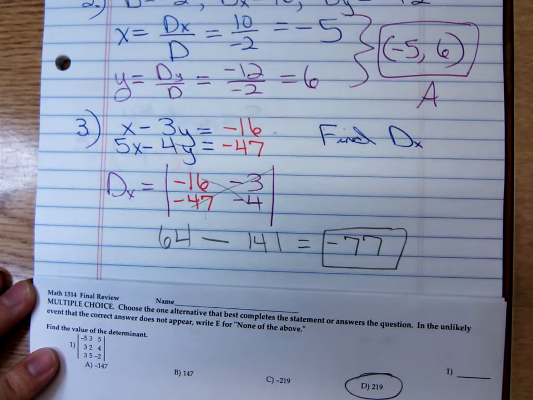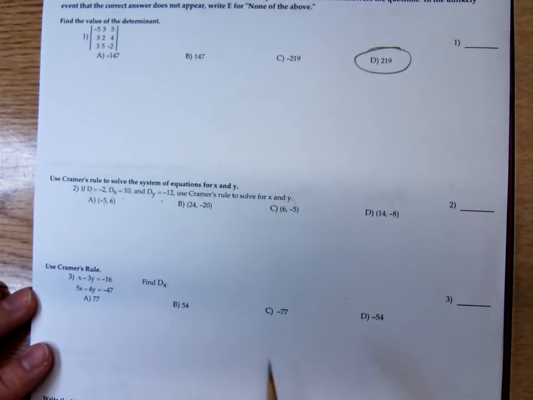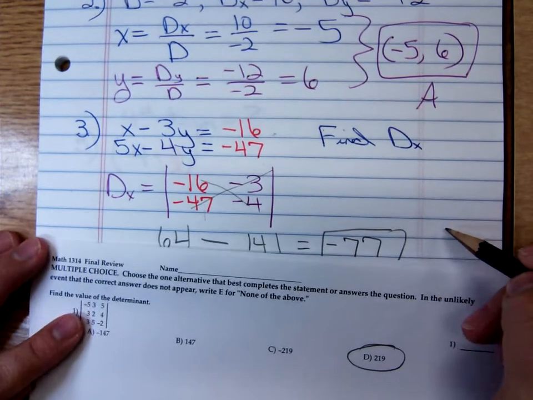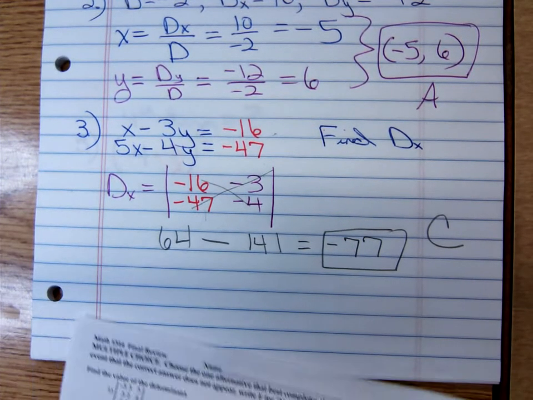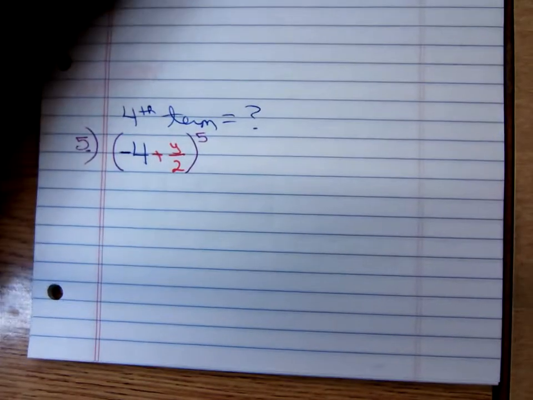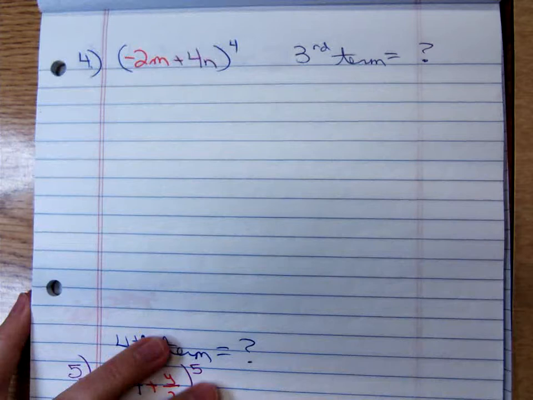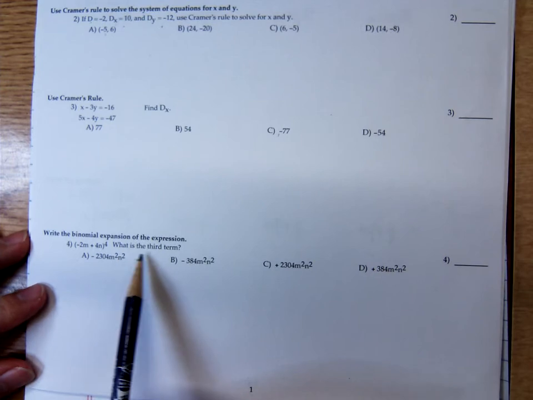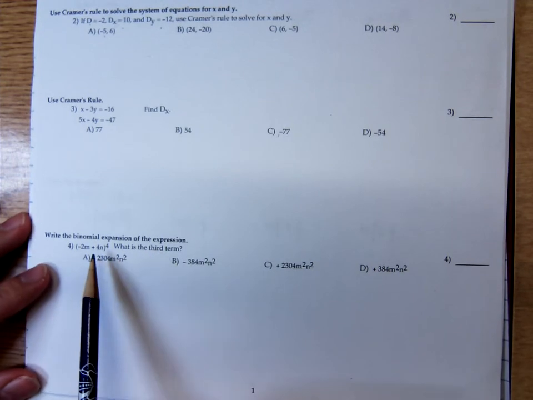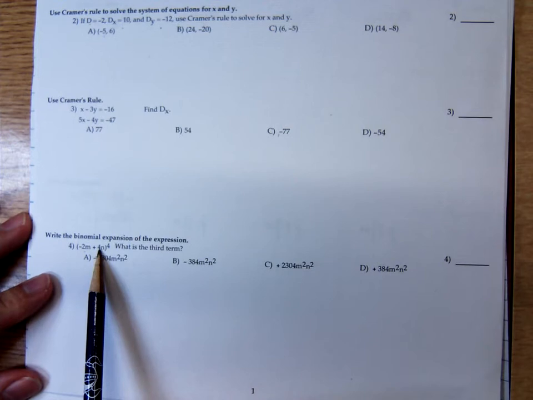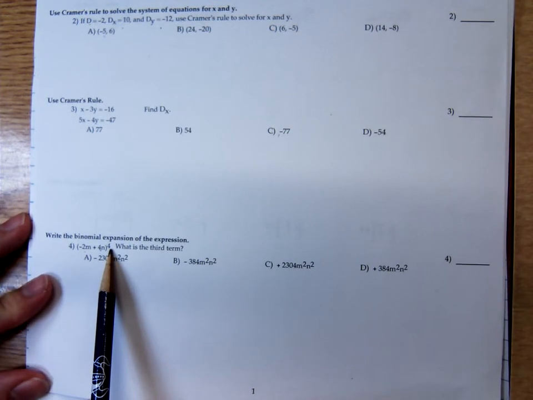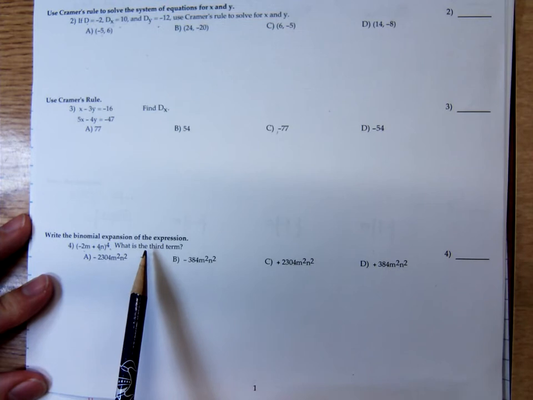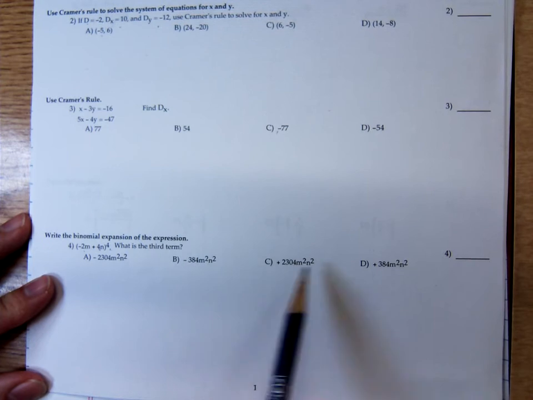Oh, and by the way, that negative 77, where is it? Looks like it was response C. And number 4. Okay, number 4. It says write the binomial expansion of the expression negative 2m plus 4n raised to the 4th power. That writing's really small. And they want us to determine what is the third term. They're not asking for the entire expansion. They're only asking us to find the third term.